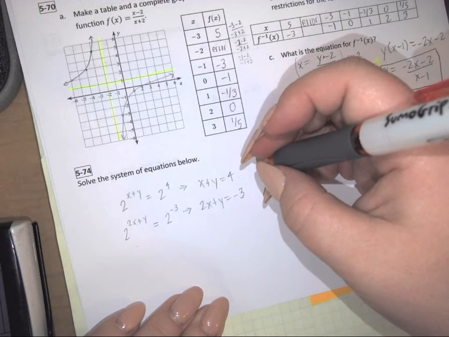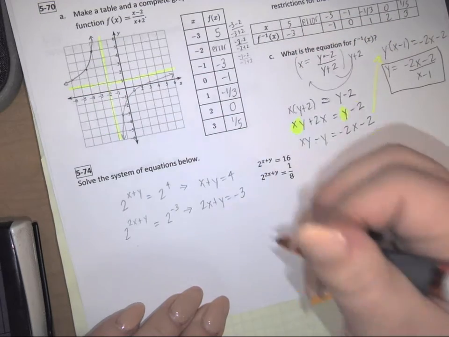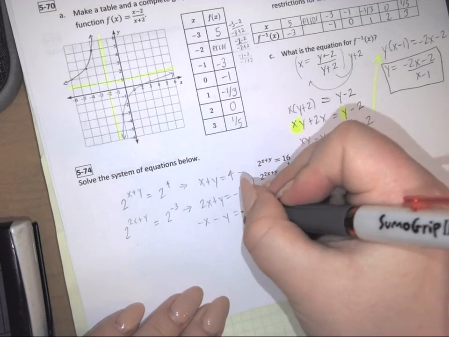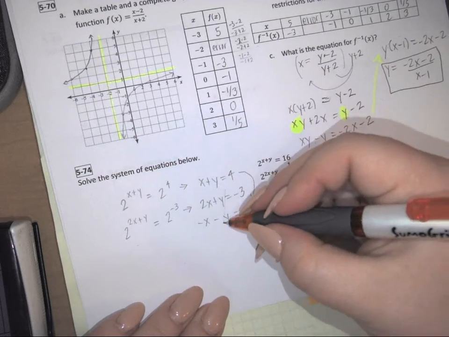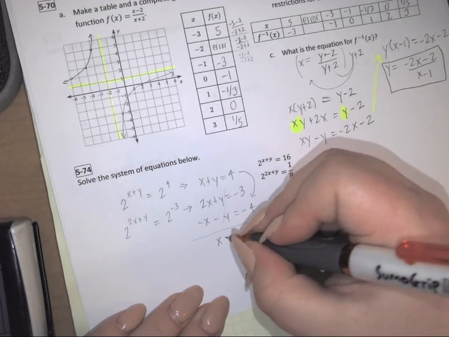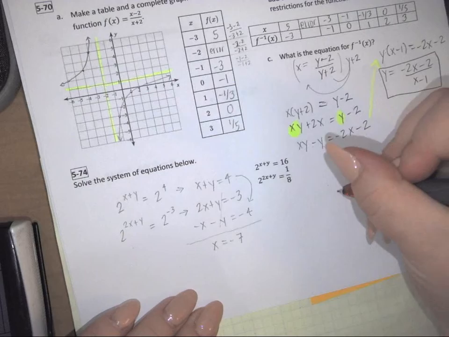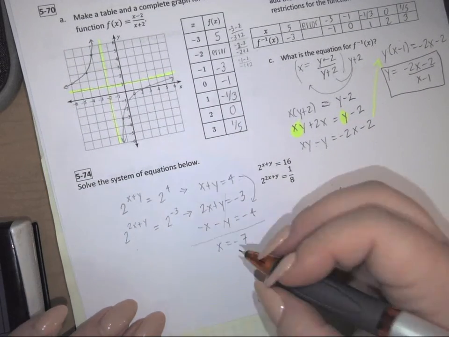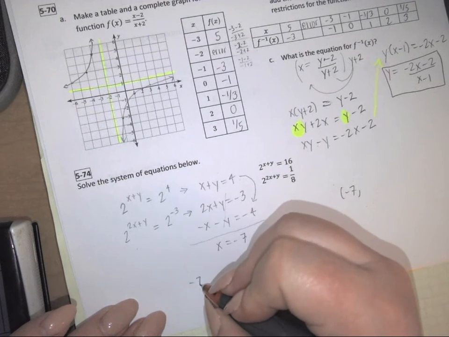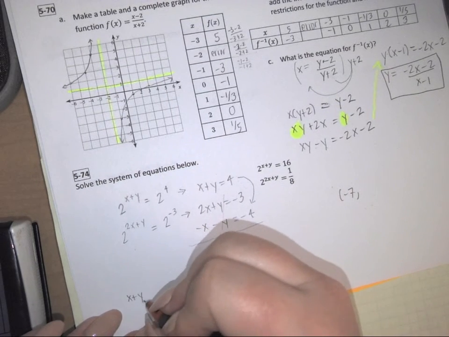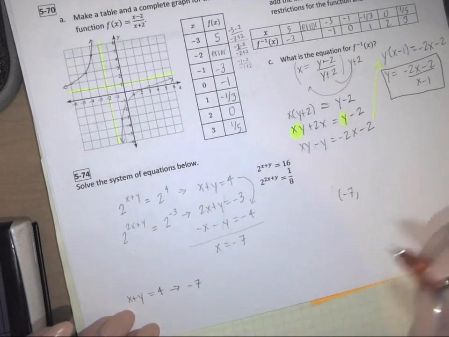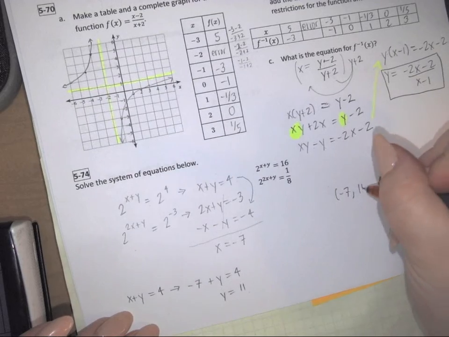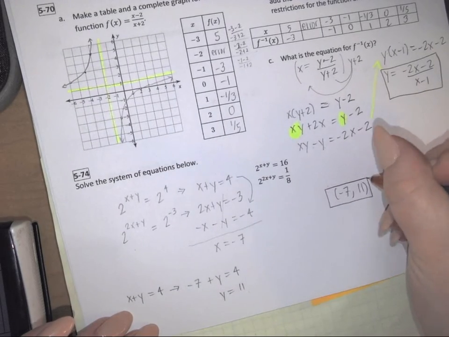So if you change this to negative x, negative y equals negative 4, those cancel, and you get x equals negative 7. So then you're at negative 7, and then you plug it in to find y. So if I plug it in the first one, then you get negative 7 plus y equals 4. So y equals 11. There's your answer.